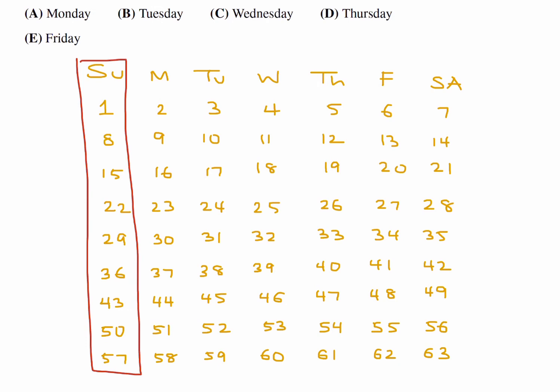Let's start with 3. 10 days would be 3, 13, 23, 33, 43, but there's a 43 there. So can't do that. Let's start with 4. It would be 4, 14, 24, 34, 44, 54, and none of those are in the Sunday column. Is that 6 dates? 1, 2, 3, 4, 5, 6. Yeah. So I can do it like that without hitting a Sunday and use the coupons.